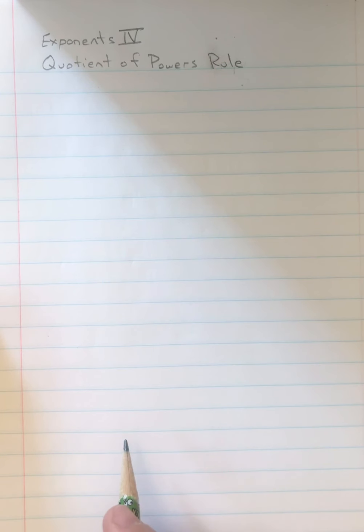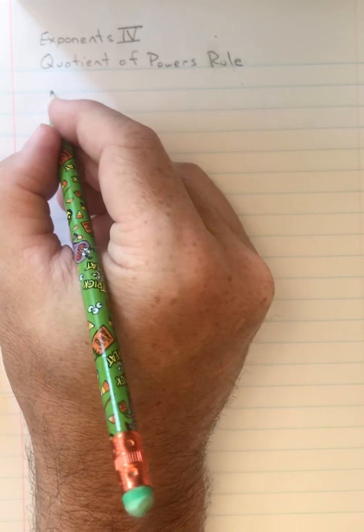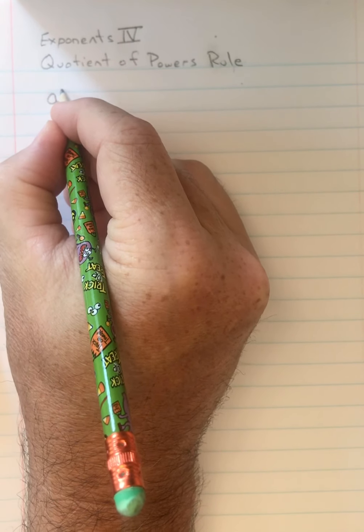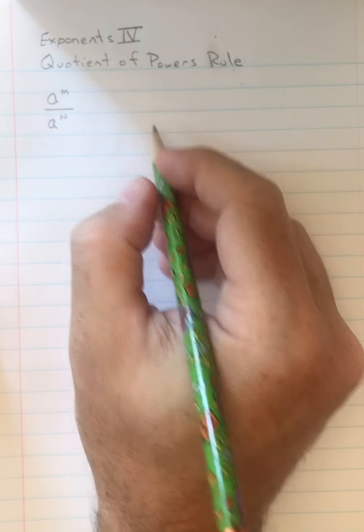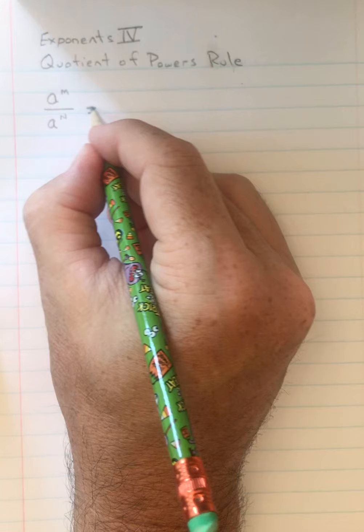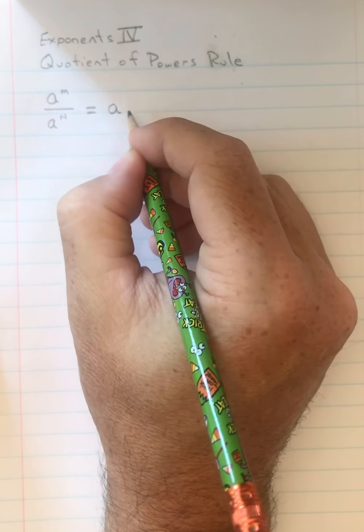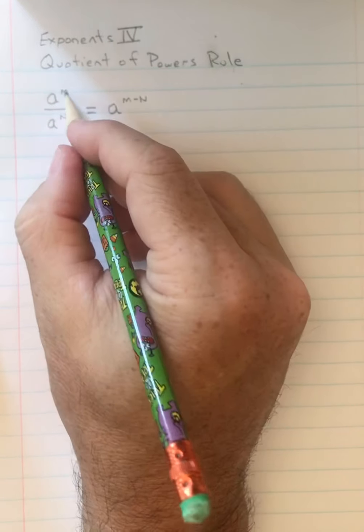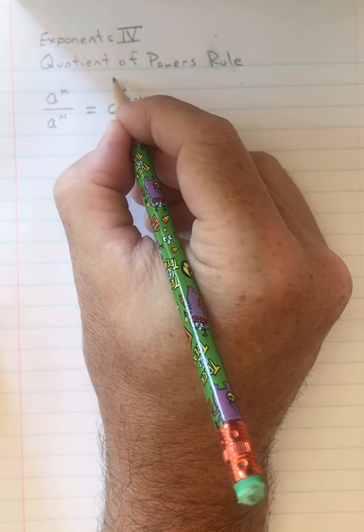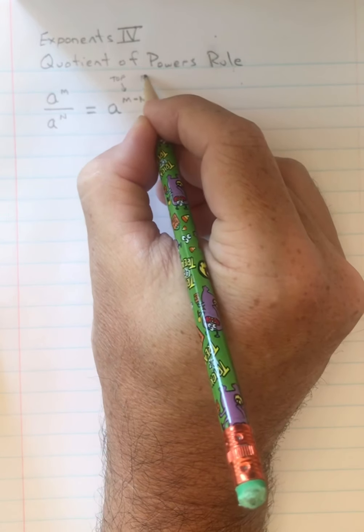Exponents, day 4. Today we're going to talk about something called the quotient of powers rule. The quotient of powers rule says that if you have a base raised to a certain exponent and you divide it by that same base raised to another exponent, the simplified result is the same base with the two exponents subtracted, top minus the bottom. The top one always comes first, and the bottom one always comes second.